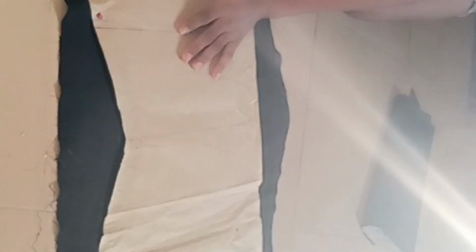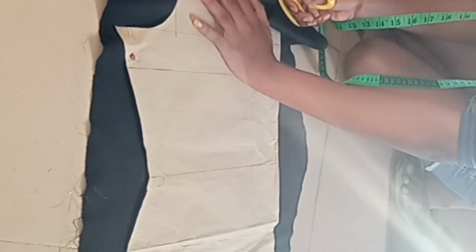So this is the back, we've cut the back, so this is the front now that we want to cut. Make sure you put your allowance so that the measurement will not reduce.